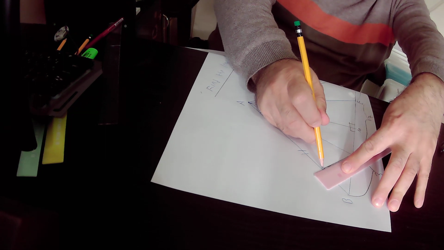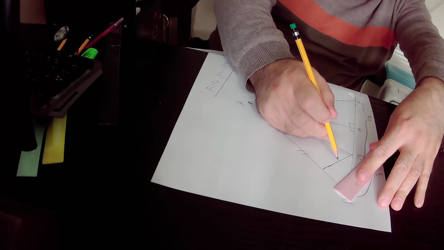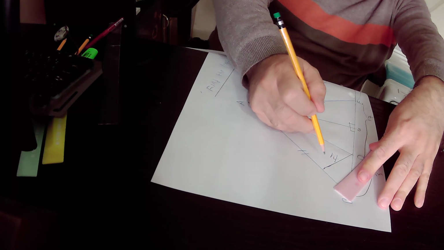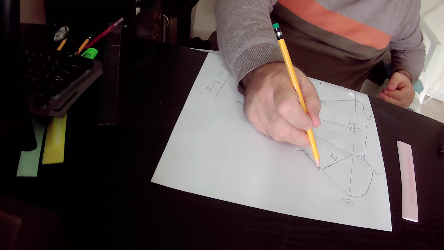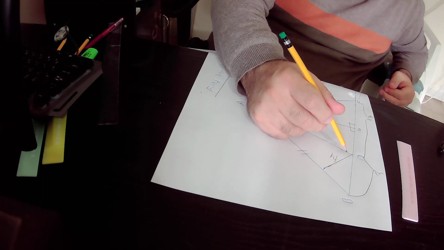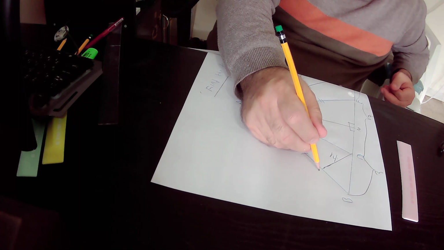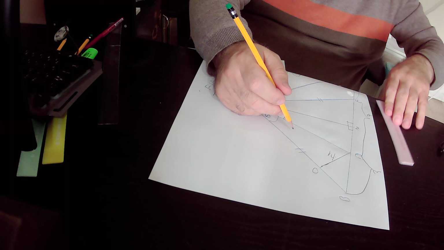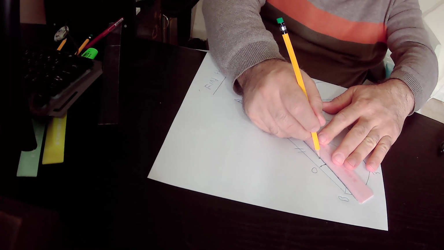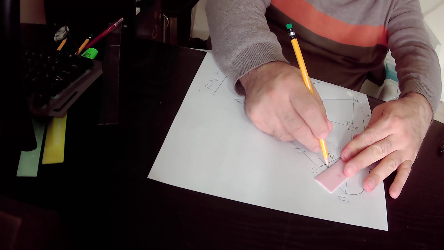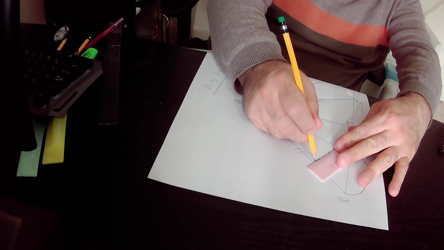We define the height as H1, and we define the touching point between the height from point D to AB as point O. So this angle is equal to 90 degrees, and this angle will also be equal to 90 degrees.